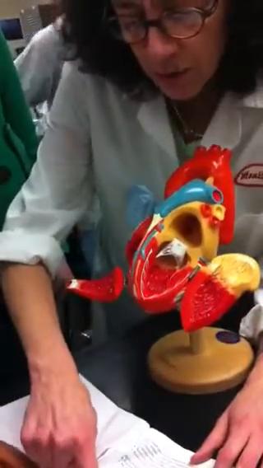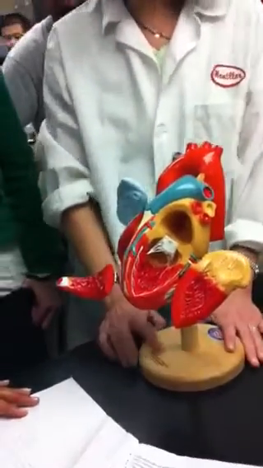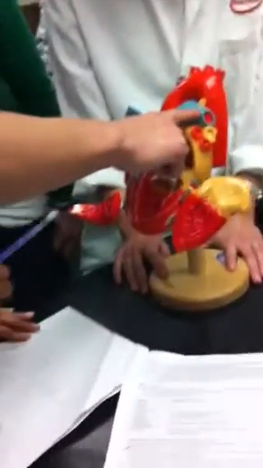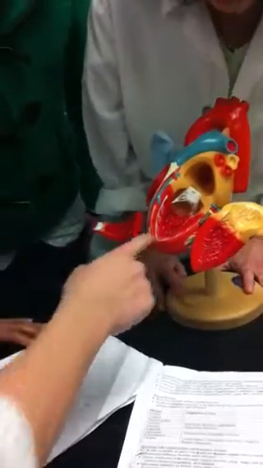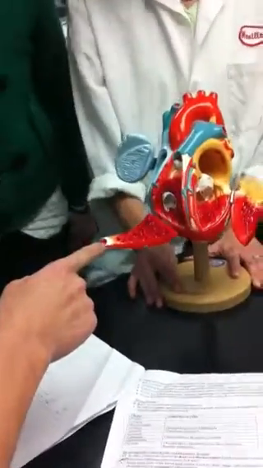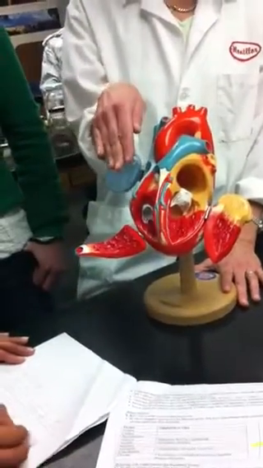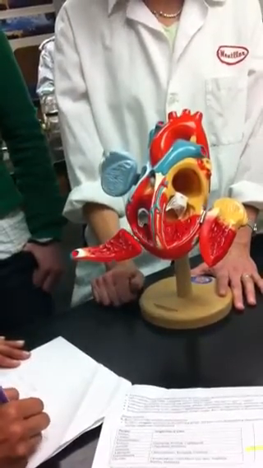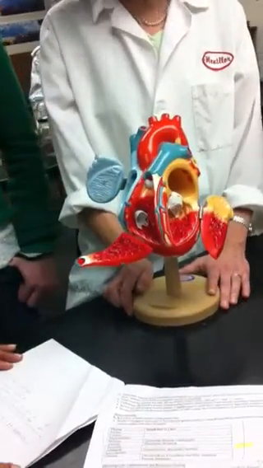Okay, let's see. Which part of the heart sends blood to the lungs? Let's just do one by one. Pulmonary artery. Point to the part that sends blood to the lungs. No, a part of the heart, not a vessel. What is this one called? Tricuspid. What side? The right. Right what? Ventricle. The right ventricle sends blood to the lungs.